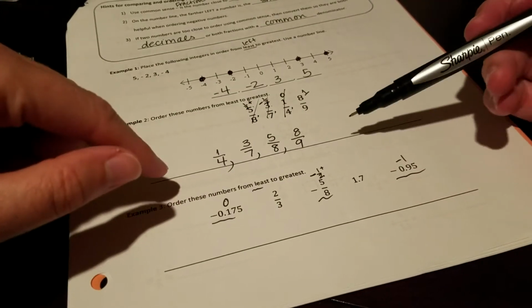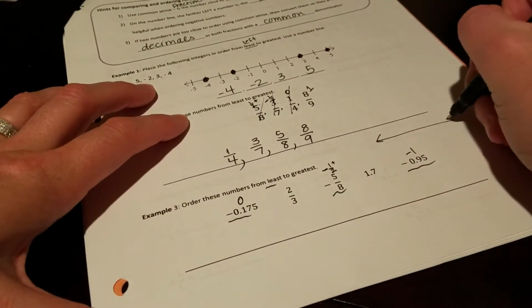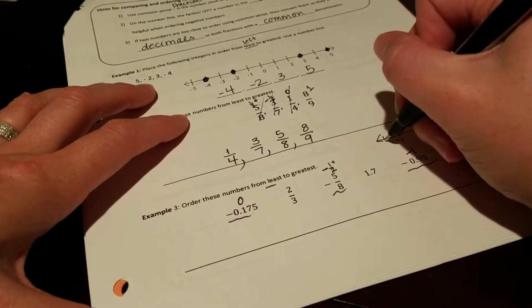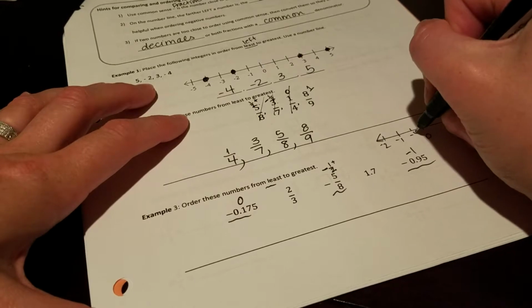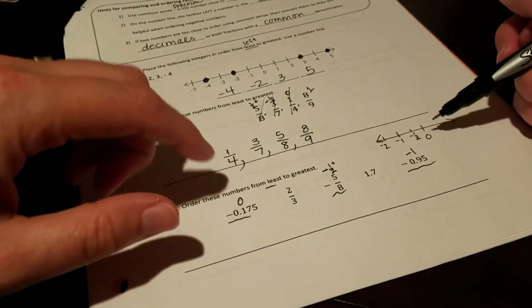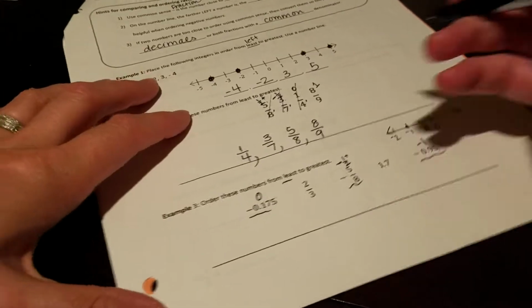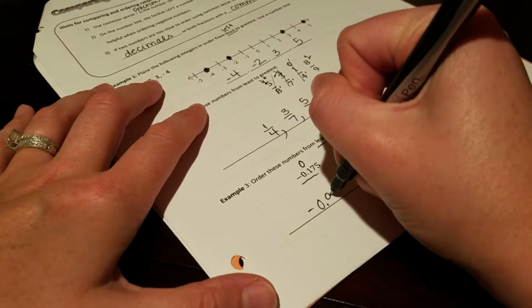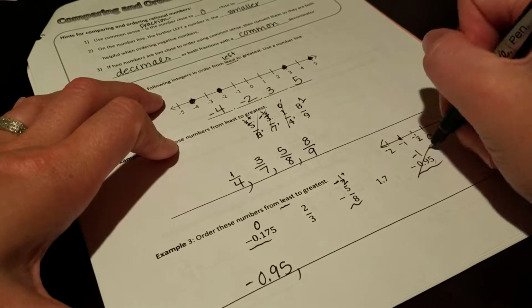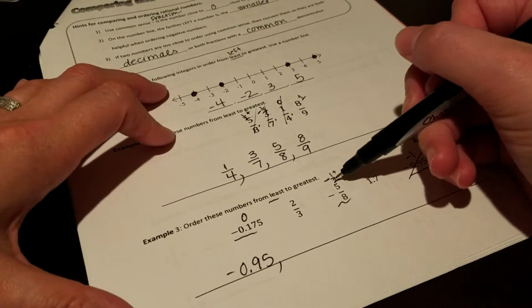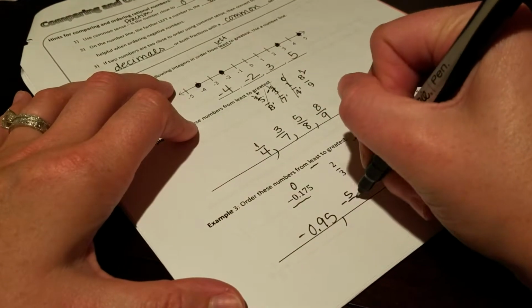So if I'm thinking about this one, think about your number line. Here's 0. Here's -1, -2, and here would be -1/2. So which one's the farthest left? This one, the -1. So the -0.95. Followed by, if I'm moving to the right, the -1/2 one, which would be here, the -5/8.